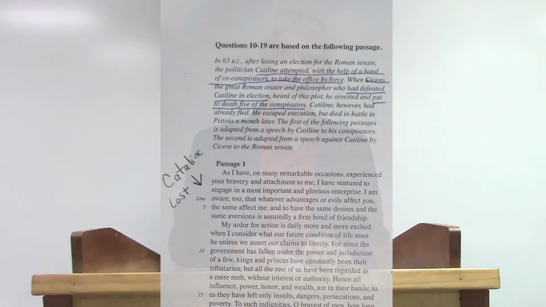All right, today I'm going to be explaining the answers for test 2 in our 7th hour reading program. The first thing that you need to pay attention to is the italicized introduction, because it's that introduction that tells you who the players are. The first speaker is a guy named Catiline who lost an election for the Senate in ancient Rome, and he decides he wants to try to take over or overthrow the winners.